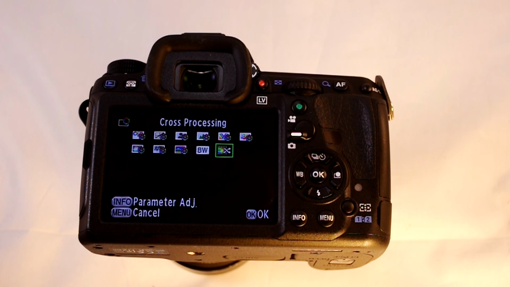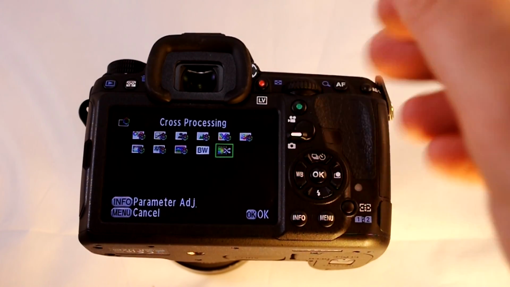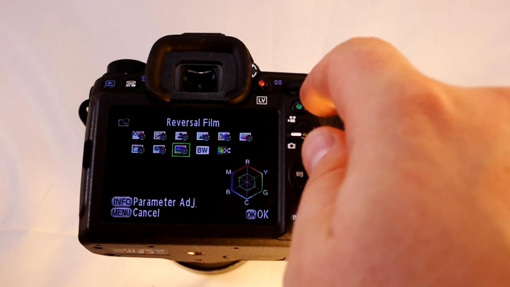And then cross-processing. It doesn't show you the hexagon down there, but cross-processing is another carryover from film photography where people would take slide film and develop it as C41, as color negative film, for instance. Cross-processing simply means to take one type of film and develop it in the chemistry for another type of film. Developing color film in black and white chemistry is another example of that. So this gives you a cross-processing effect. Again, it's not one you want to leave your camera in by default.